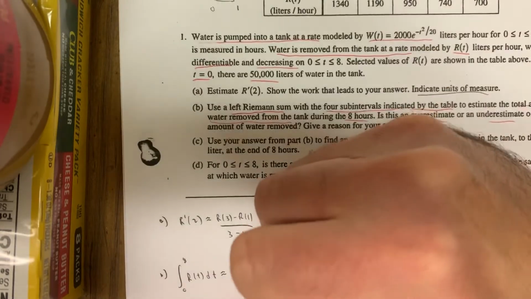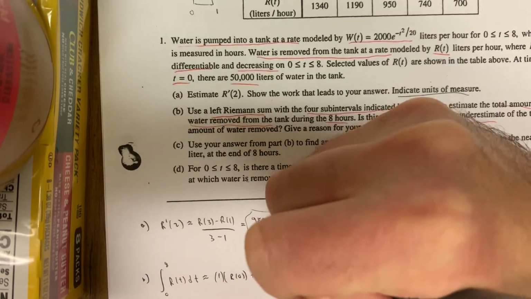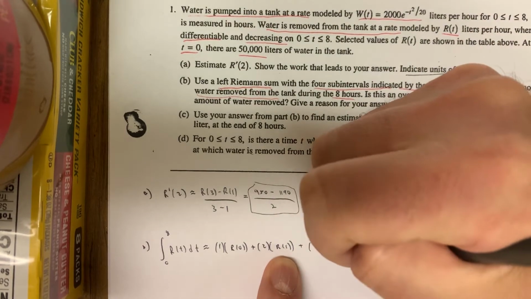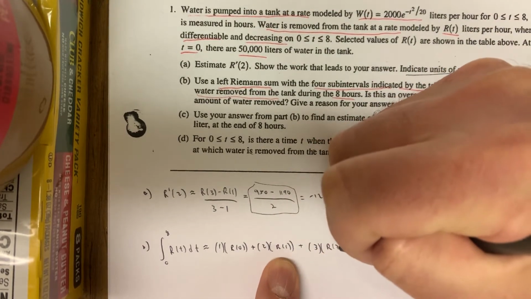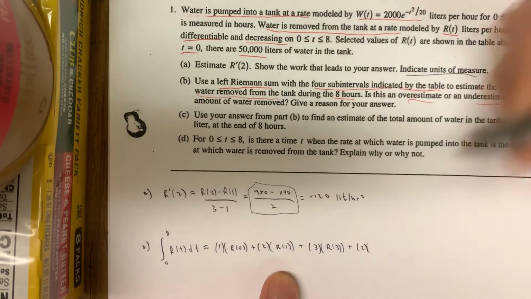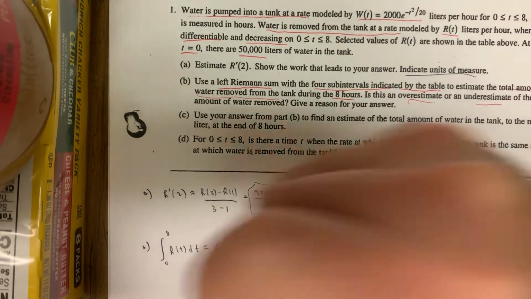Okay, the second rectangle, it goes from 1 to 3. So the base is 2. And then since it's a left Riemann sum, we plug in the 1, the leftmost one. So we put r of 1. Make sure you show them that you're doing that, okay, that you're plugging into the function. Plus, and then we know the next one goes from 3 to 6, so it has a base of 3, and then r of 3. And then finally, the last one goes from 6 to 8, has a base of 2, and since it starts at 6, we're going to have r of 6 to actually determine that height.